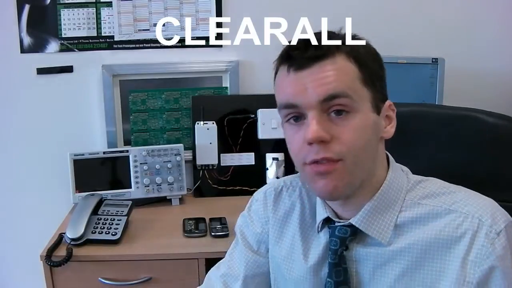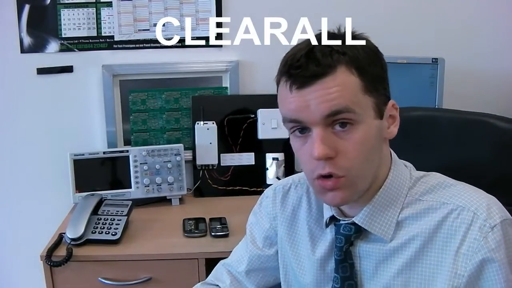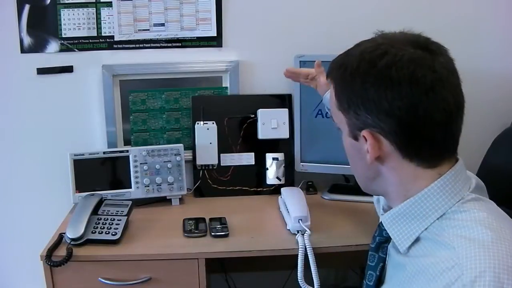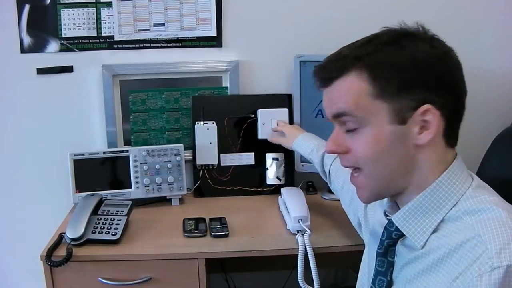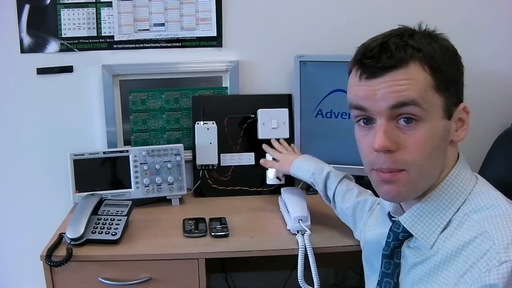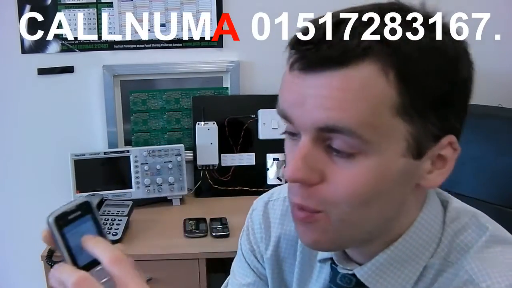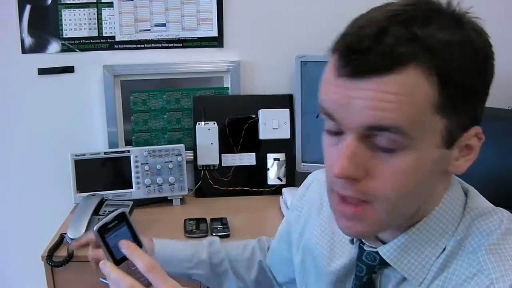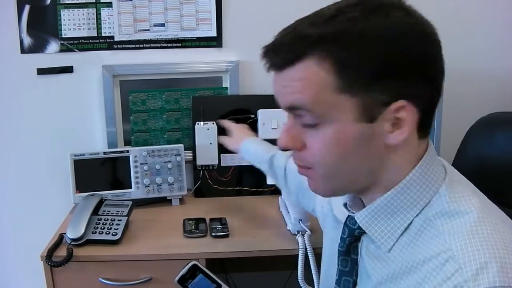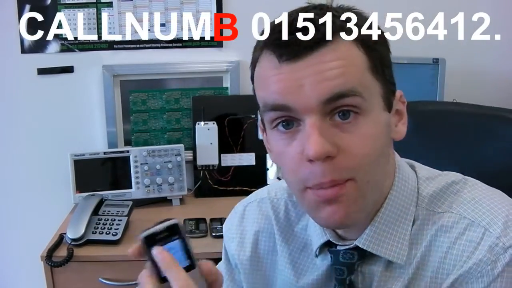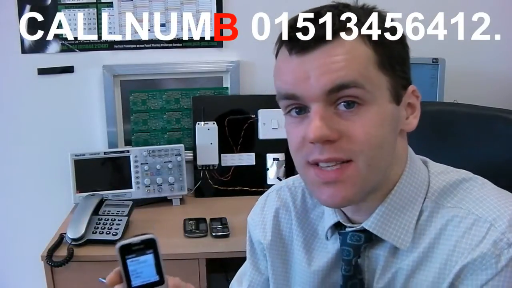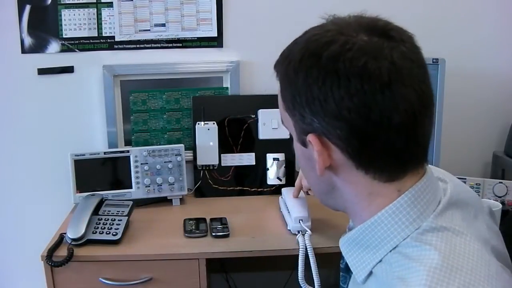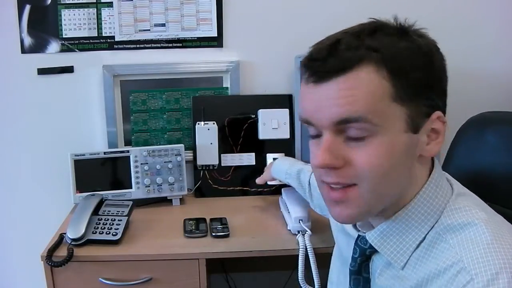So what I'm going to do now is send the clear all command, which erases everything from the memory, so it's effectively like getting a new board. And then I'm going to set up some call numbers and text numbers for input A and separate call numbers and text numbers for input B. Now I've sent call num with the letter A appended onto the end of call num, followed by this telephone number. So input A will basically ring this number. And then once again I've sent call num with the letter B appended onto the end of the word call num with this telephone number. So input B, which is the PIR detector, will dial this number.